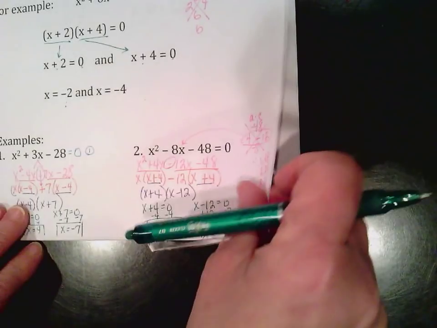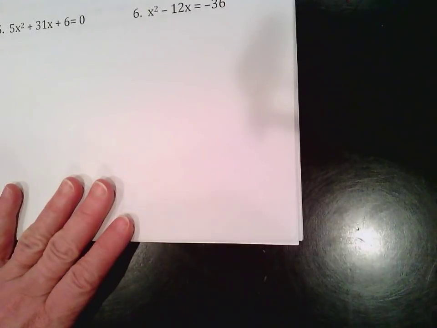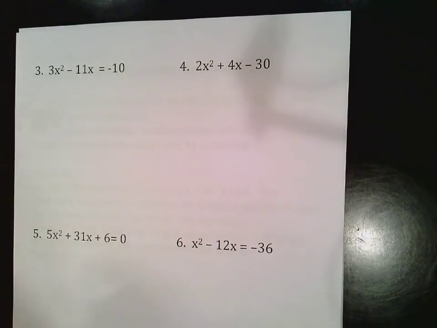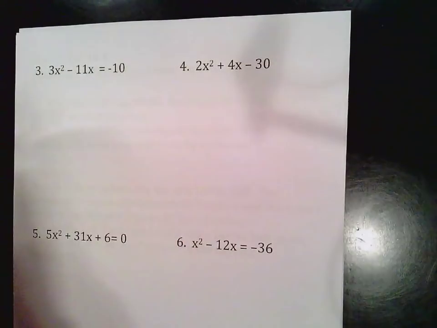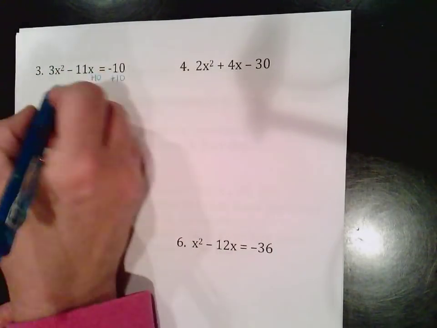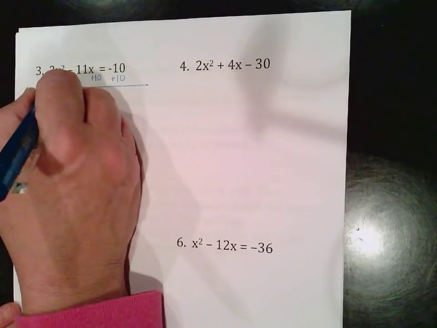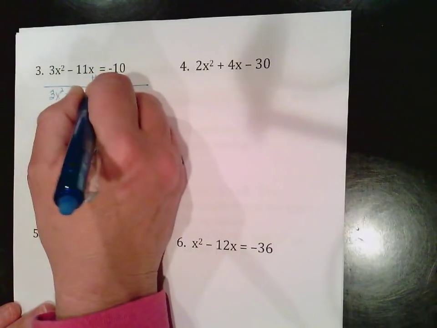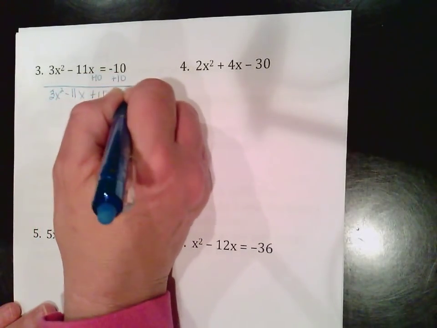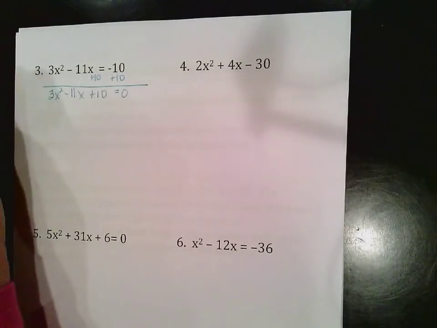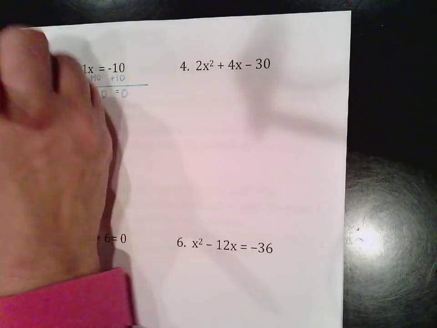Okay, we're going to do a couple more here and make sure we've got the hang of this. Okay, now those original ones were already set equal to 0. This one's not. I've got an equal sign, and it's not set equal to 0. So I'm going to add 10 to both sides to get this over to the left so that I can have this whole thing equal to 0. So I have 3x squared minus 11x plus 10 equals 0. You cannot factor it unless it's set equal to 0 first. Okay, so now that I've got a trinomial equal to 0, I'm going to split the middle.